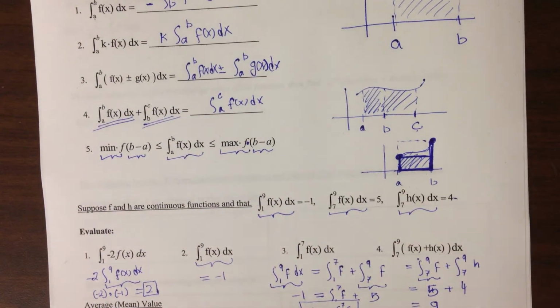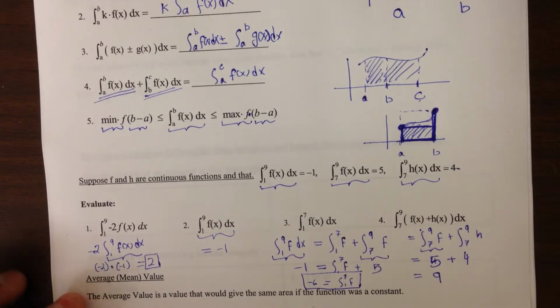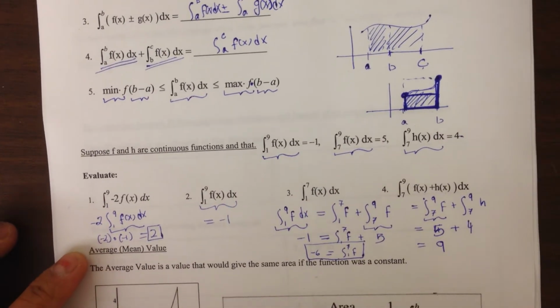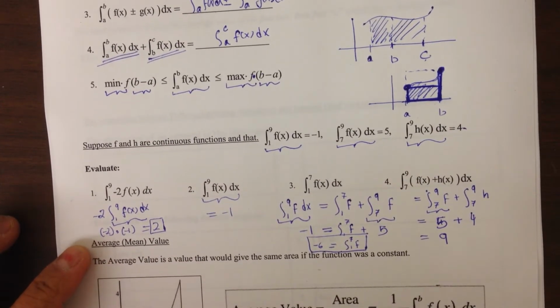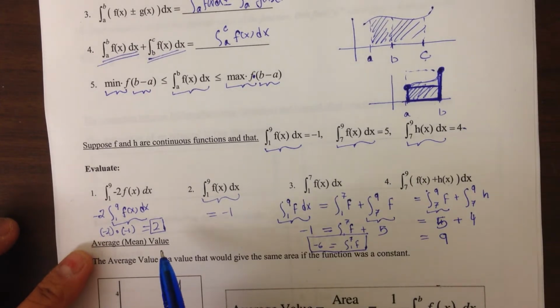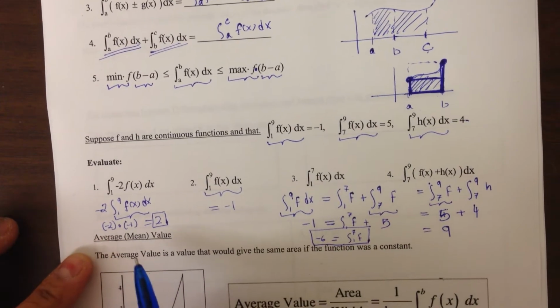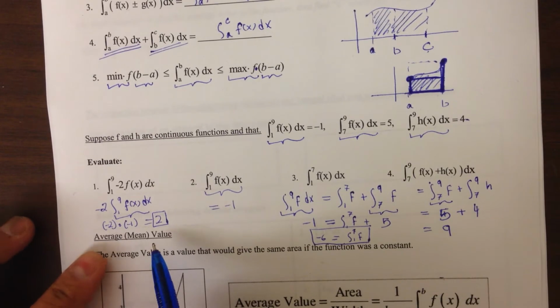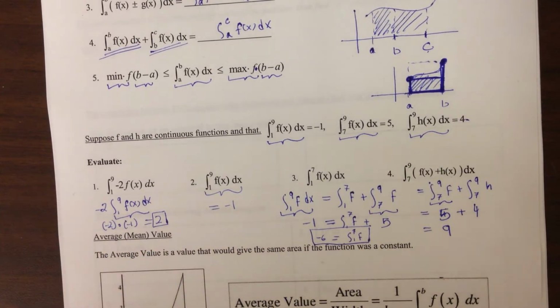Okay, good job. Now, a theorem that we kind of left out, before we move on to the next page, is the average value. The average just basically means the average.